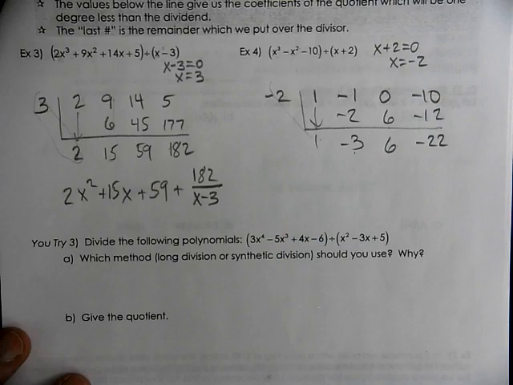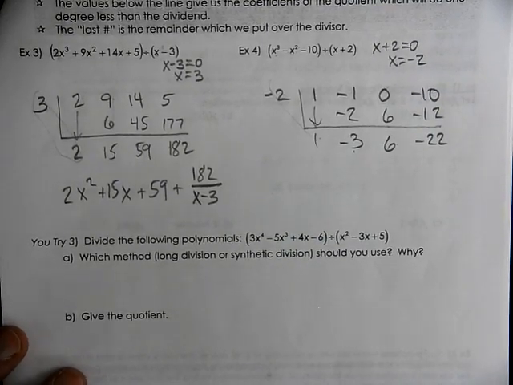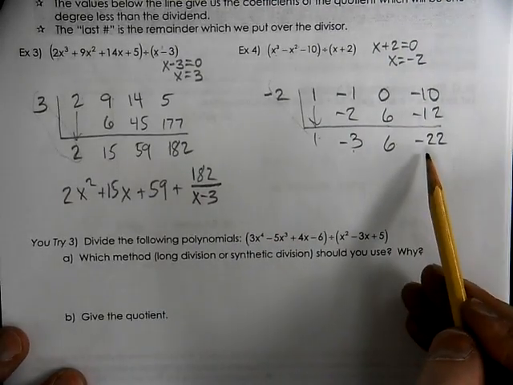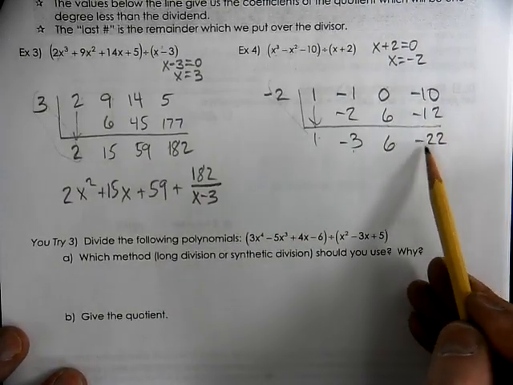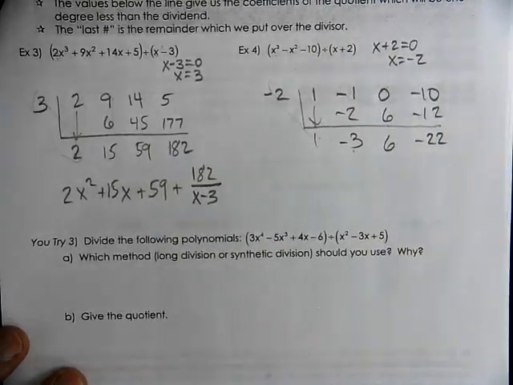So what's our final answer going to be? You go ahead and write out your final answer. We just did the synthetic portion of it. How is this going to be different than synthetic substitution? That would be your answer for synthetic substitution. But we're doing synthetic division. We need to take it another step.